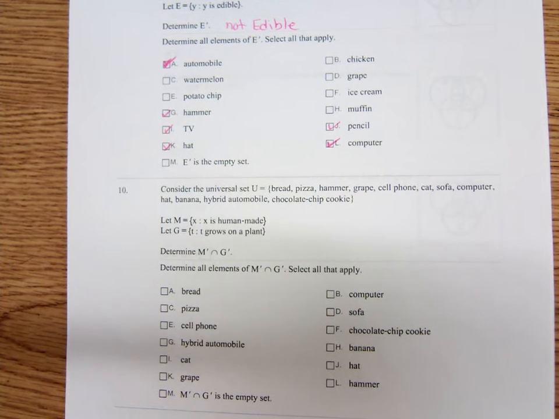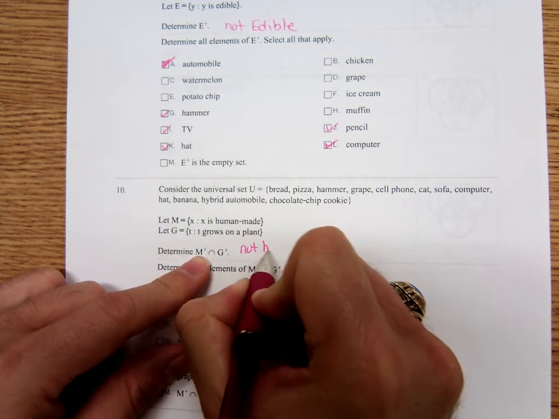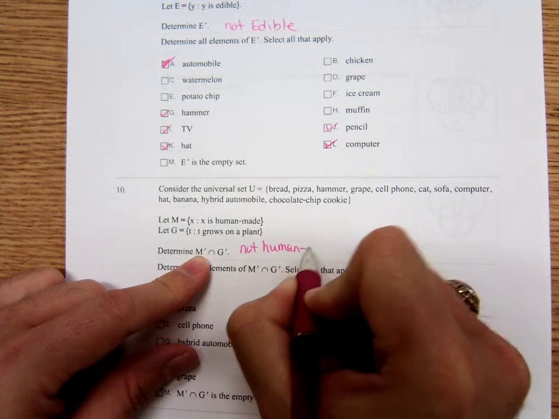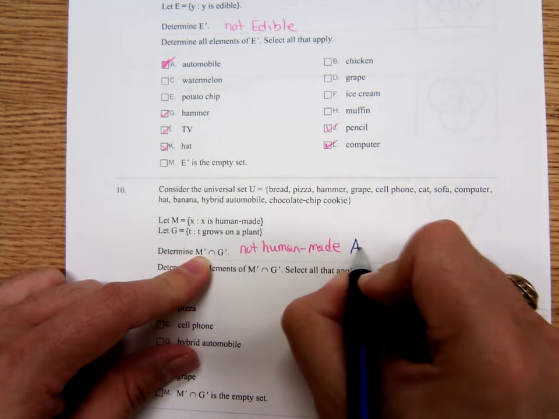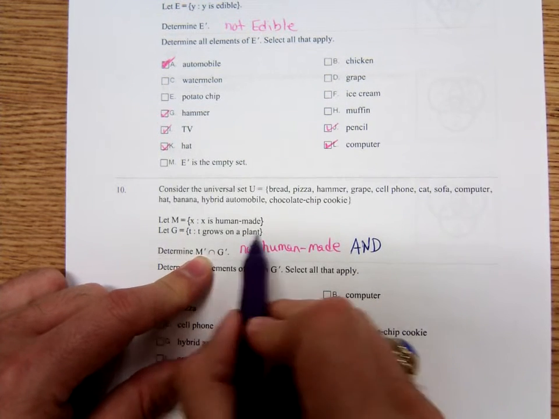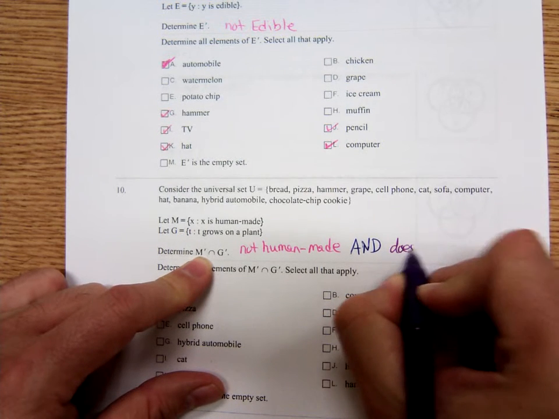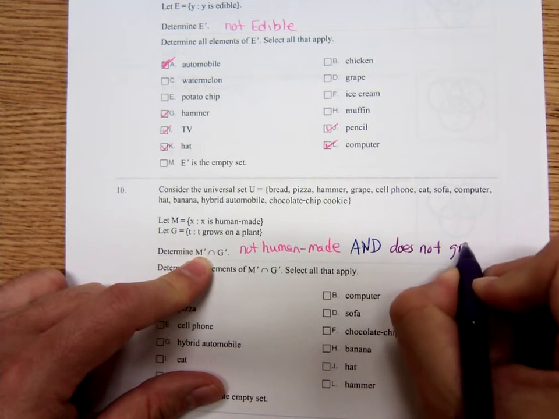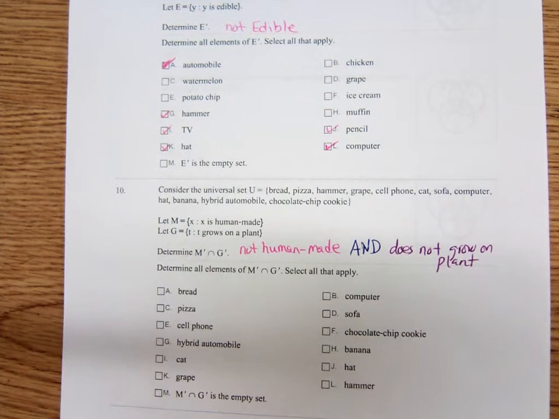So that means not human-made, and that intersection means and, does not grow on a plant. Okay? Does not grow on a plant. So which of these are not human-made and at the same time don't grow on a plant?